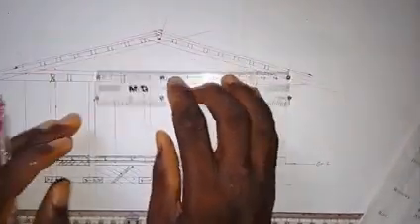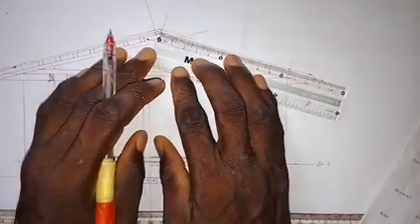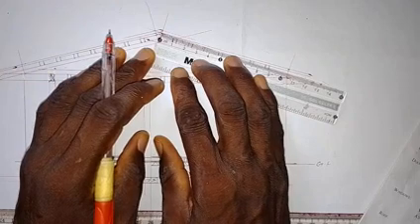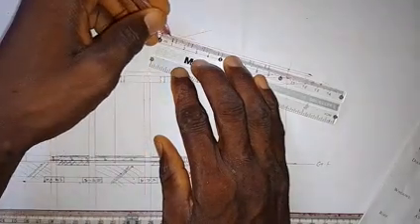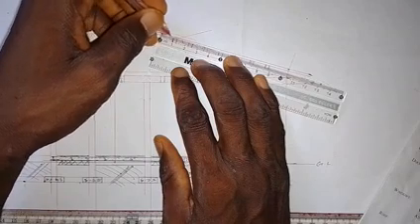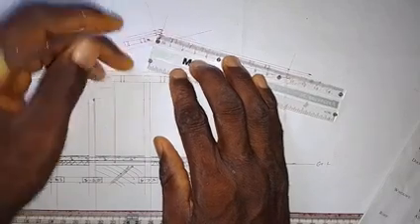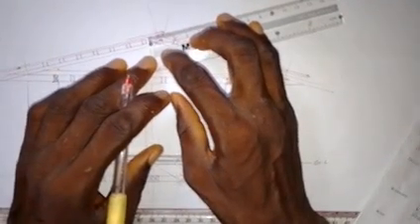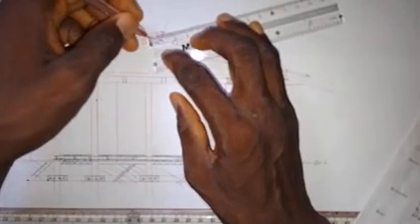Alright, so then for the cap, I'll just take a measurement of 7 millimeters here, and here also from this line, I will take 7 millimeters.